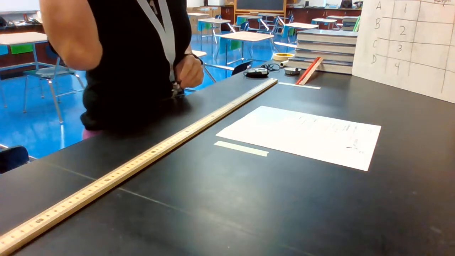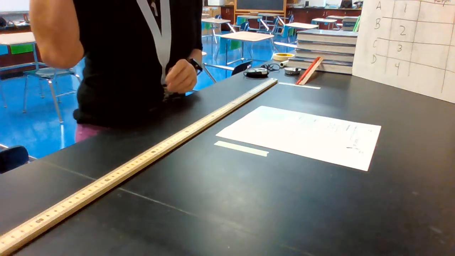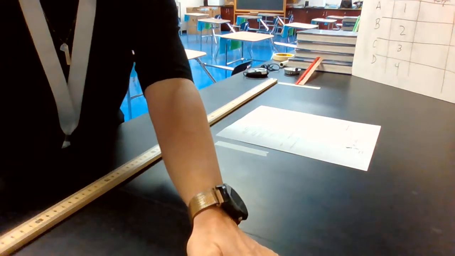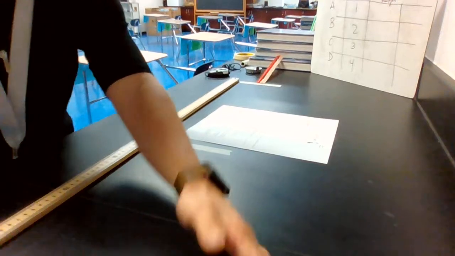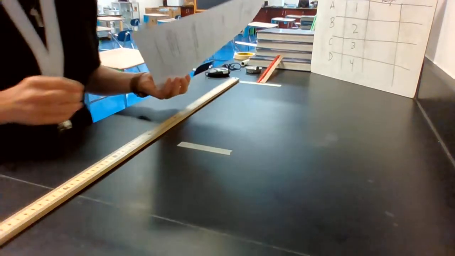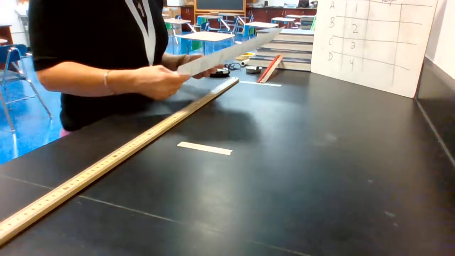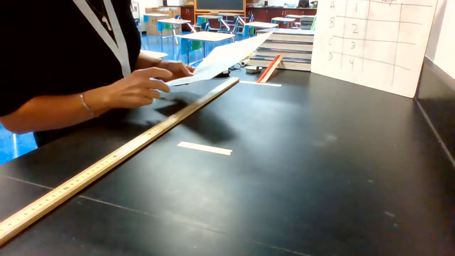Okay, I apologize. The writing is going to look a little backwards, but I will say things loud a couple of times so that you can understand what the data is going to be. You're going to complete your data as I do the experiment and then do the conclusion questions.